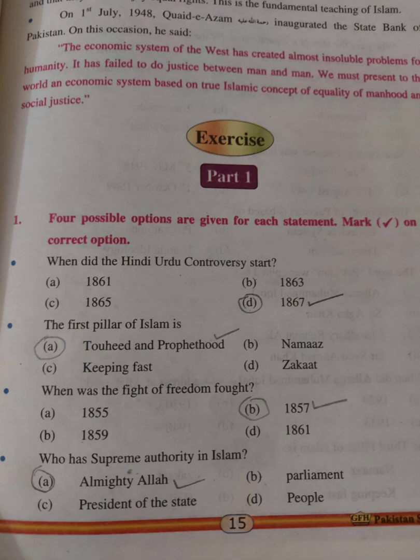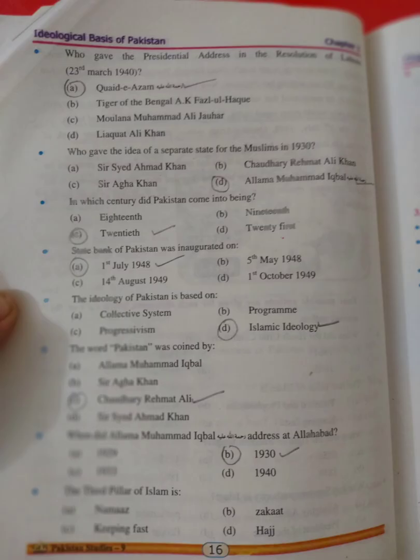Now let's move on to the next page, page number 60. Who gave the presidential address in the Resolution of Lahore, 23rd March 1940? Quaid-e-Azam gave the presidential address in the Resolution of Lahore. Who gave the idea of a separate state for the Muslims in 1930? Allama Muhammad Iqbal gave the idea of a separate state for the Muslims in 1930.